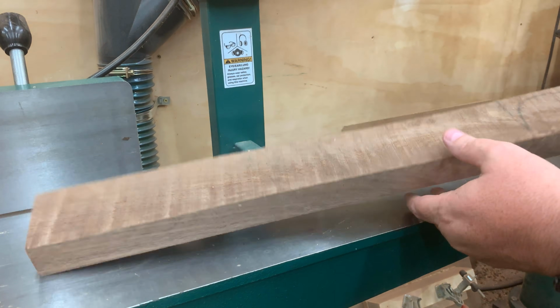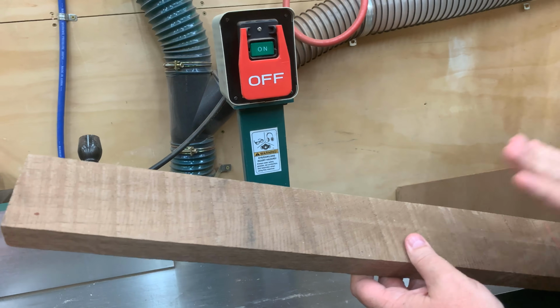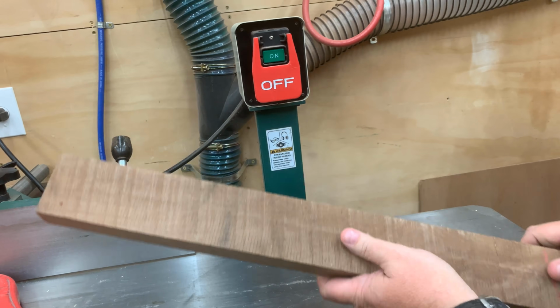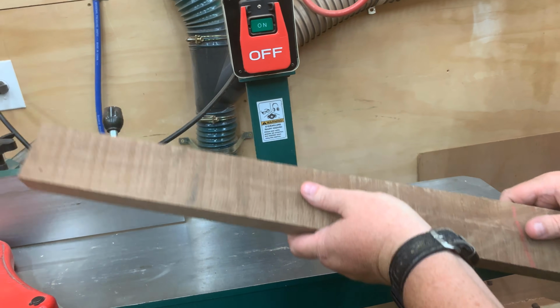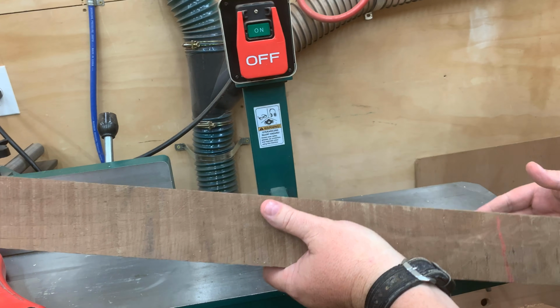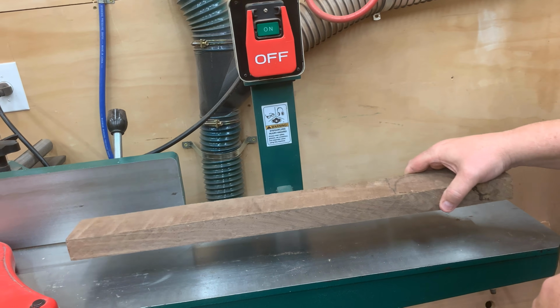Okay, so now I'm going to show you the procedure from beginning to end on a piece of rough stock. This is walnut. This is rough cut from the mill. I'm going to show you start to finish exactly how to turn this into a usable piece of wood that we can make furniture with.